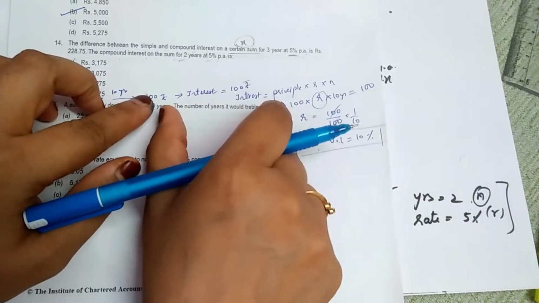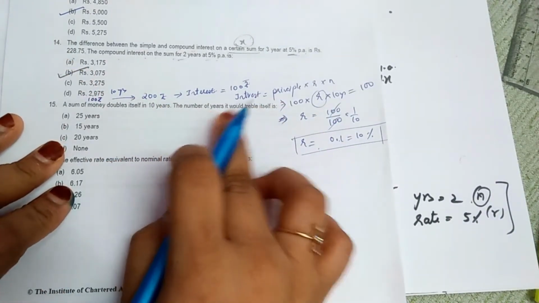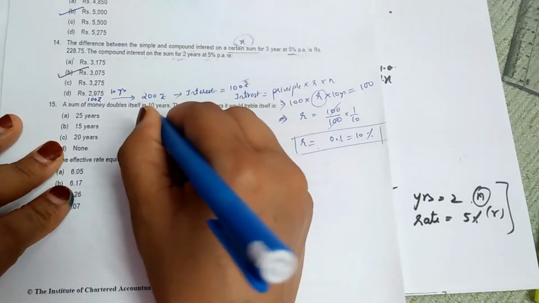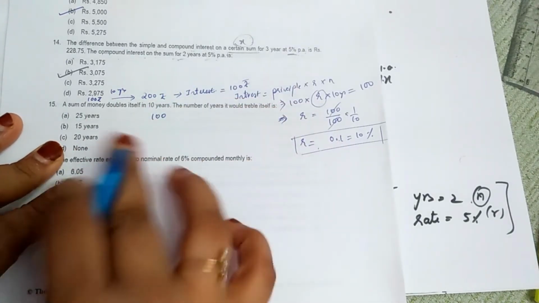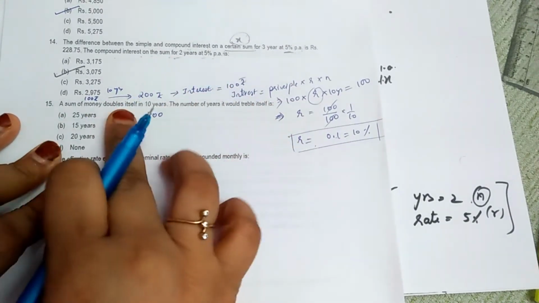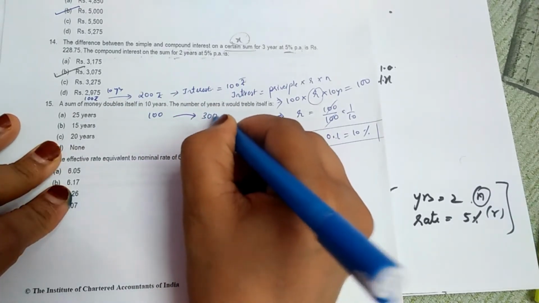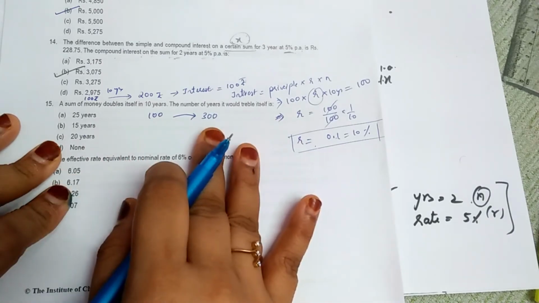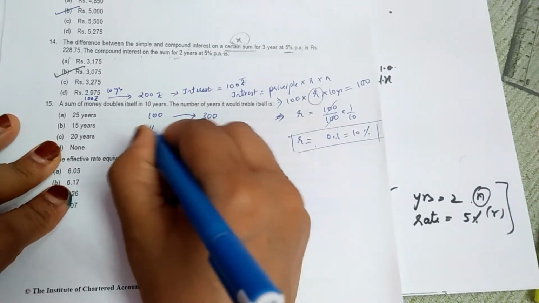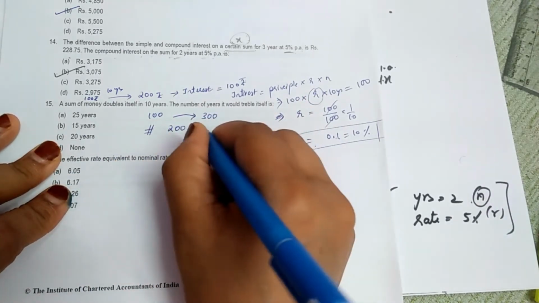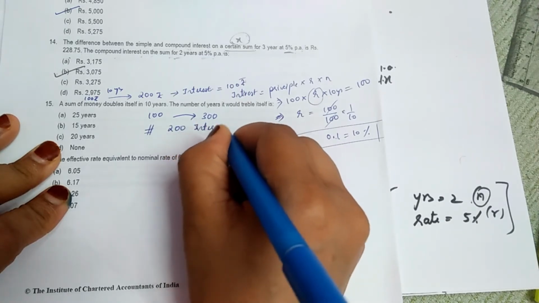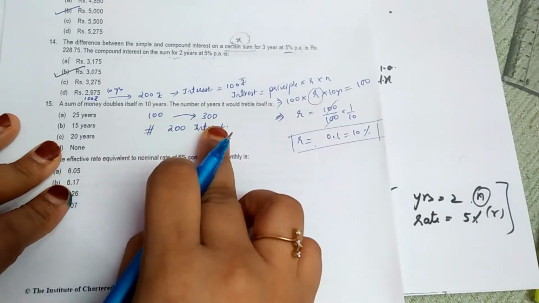Next, the next part of the question: the number of years it will triple itself. It's telling that 100 is the amount which we are having now. Doubling in 10 years, it will be 200. Tripling is 300, right? 3 times it's 300. So here the difference is 200 rupees. That is nothing but interest.